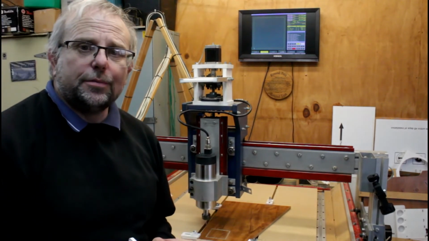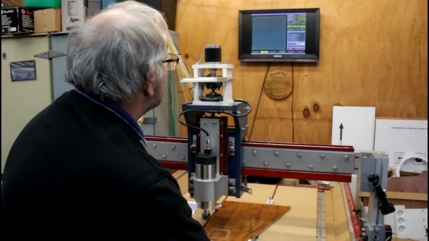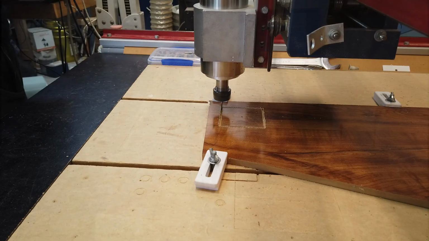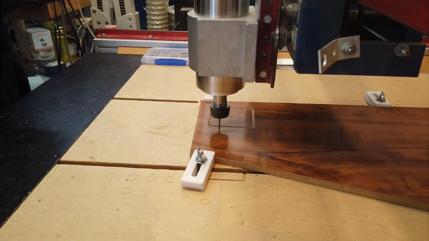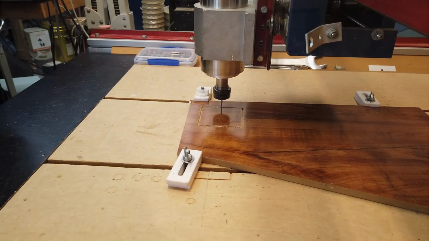Same procedure as before, and that looks pretty good. Looks about the right place. Let's hit the start and see what happens. Perfect. It's running through the original grooves. Couldn't really ask for more.